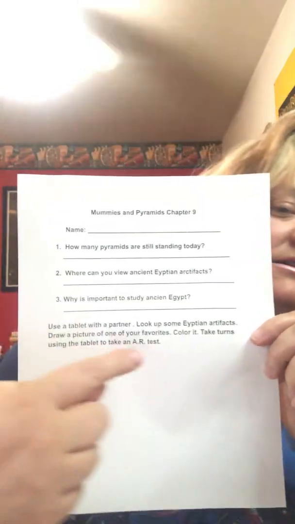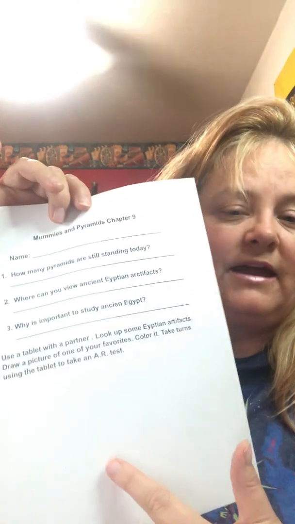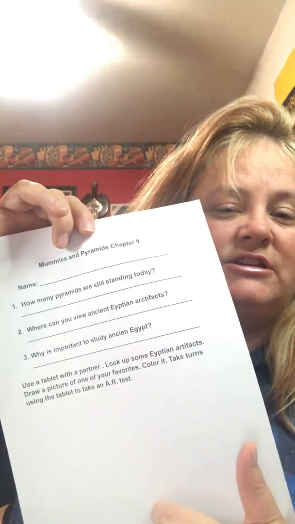And when you get to this part right here, it asks you to get a tablet and to work with a partner and look for an Egyptian artifact on the tablet, and it wants you to use visual imagery and draw what that artifact is right here from ancient Egypt. And then on the back of this paper you can write some information about what the object is.